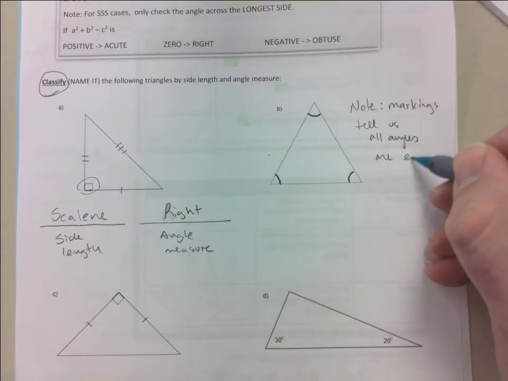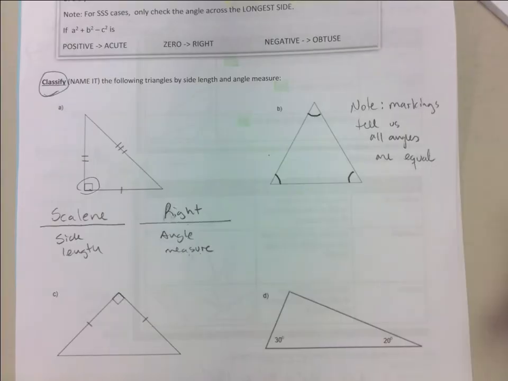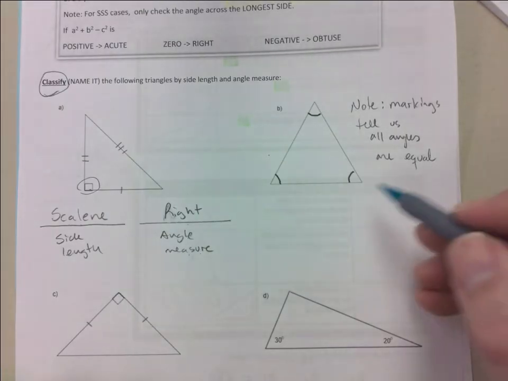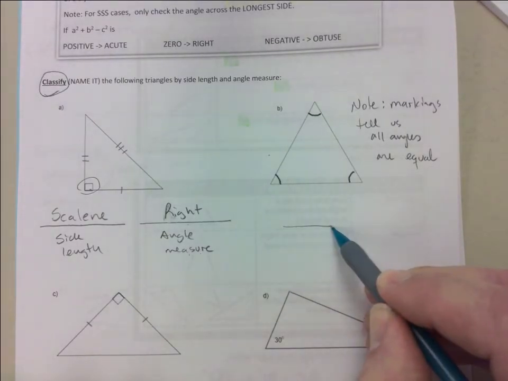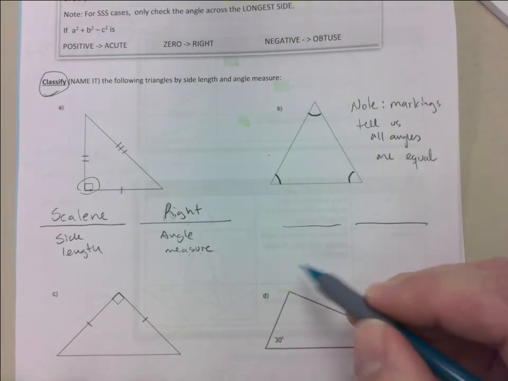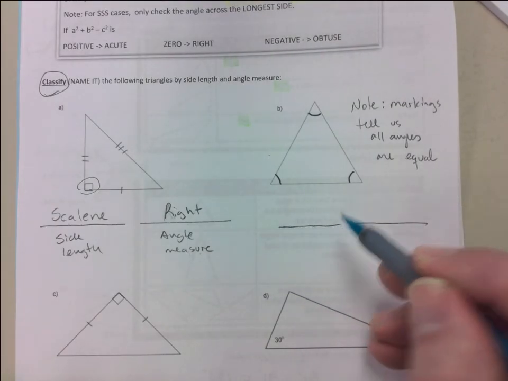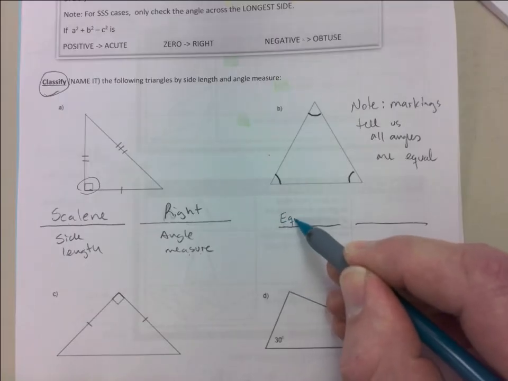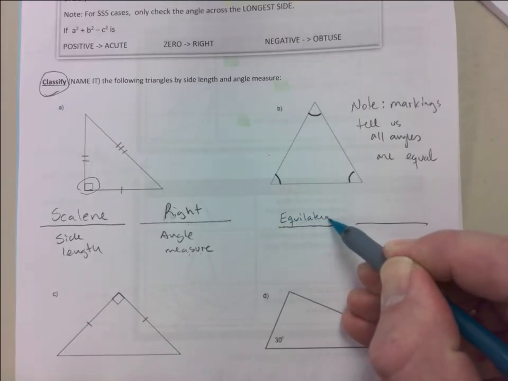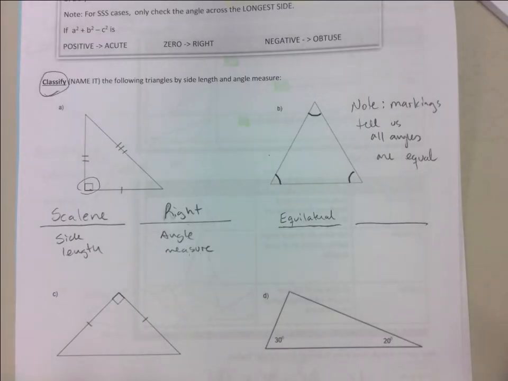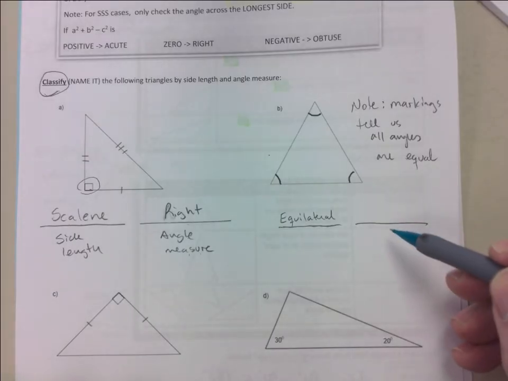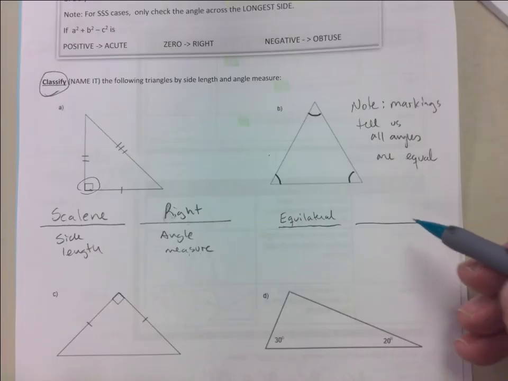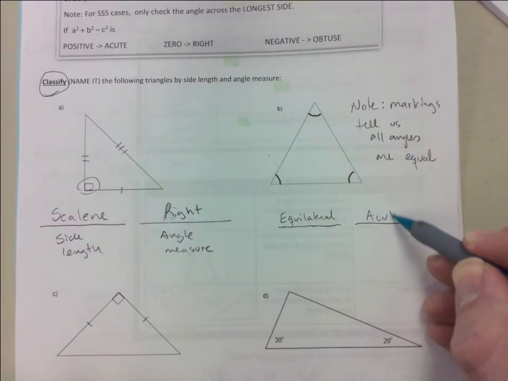Page 7. Therefore, this will be what? Equilateral. Equilateral, what in terms of angle measure? We just did that. Acute, right?